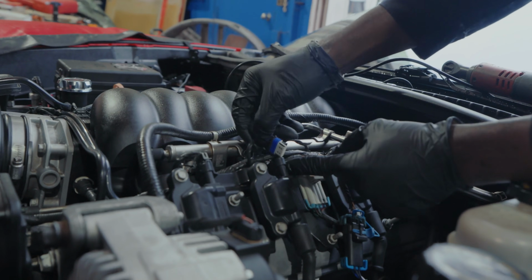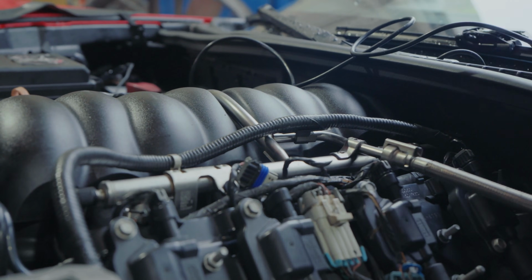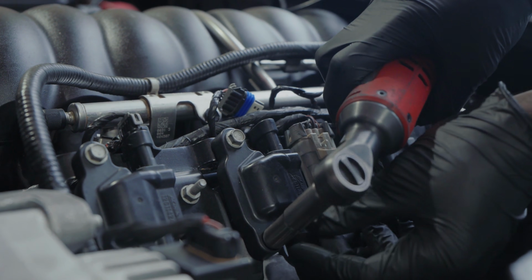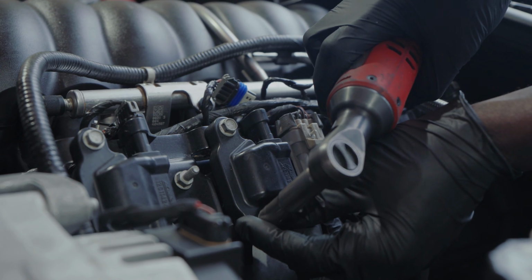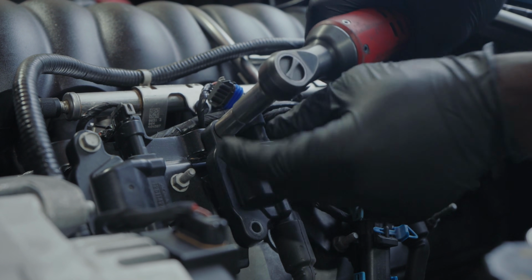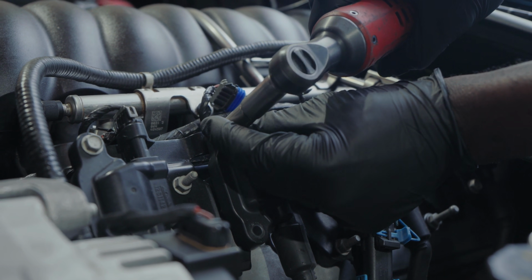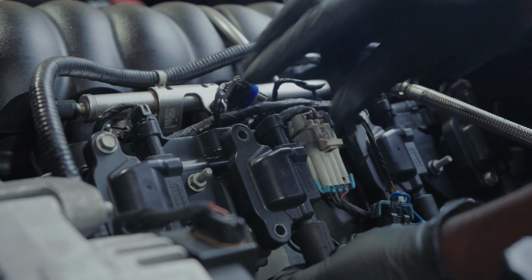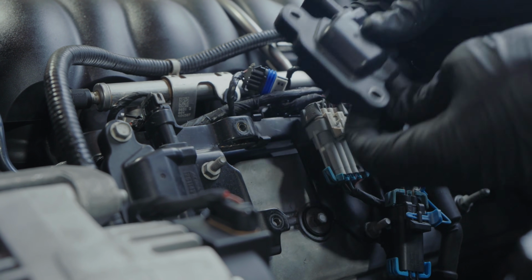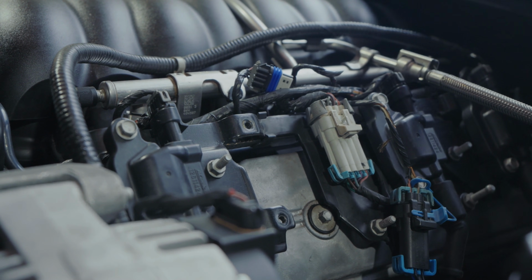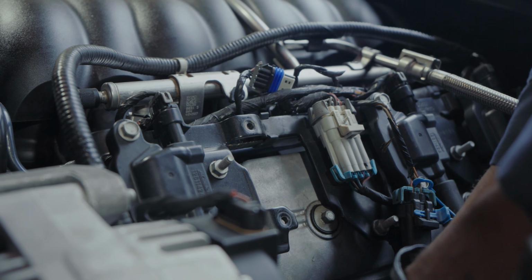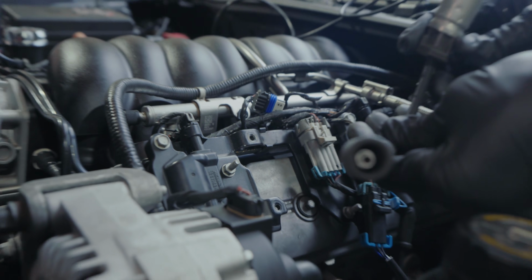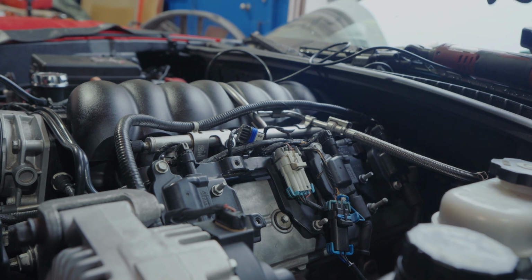Okay, so we're gonna remove this coil. Okay, so here's the coil. We're gonna remove it. I'm gonna pull the spark plug wire out. Here's our spark plug wire.